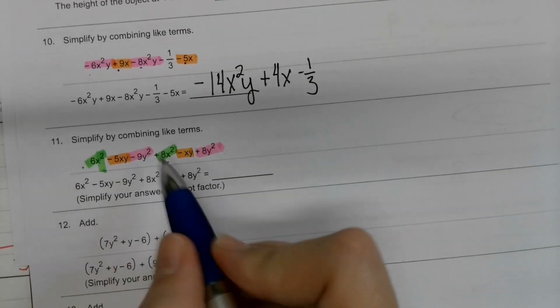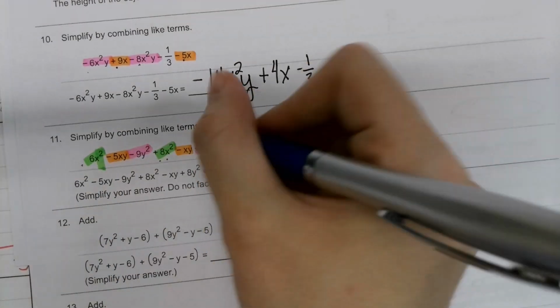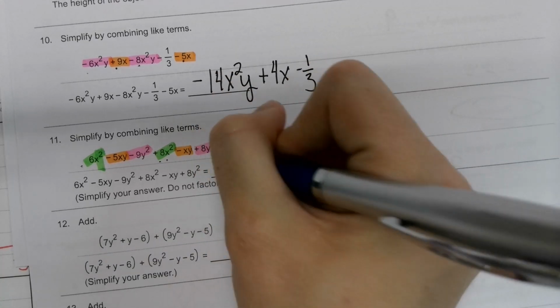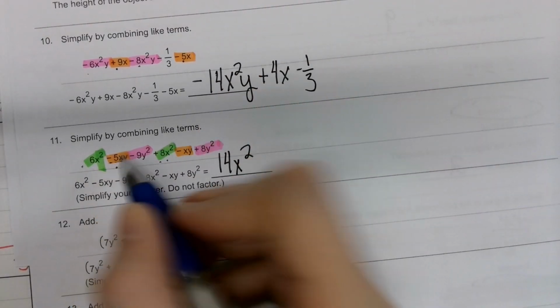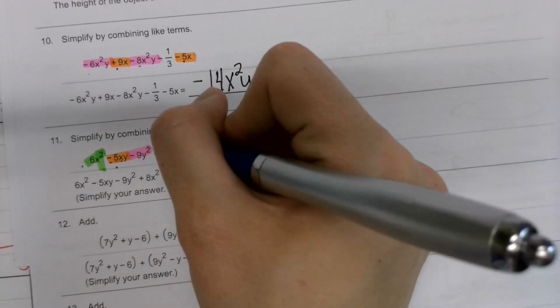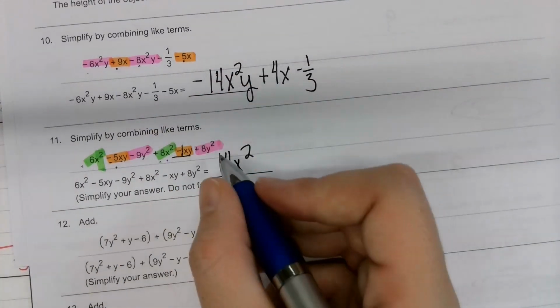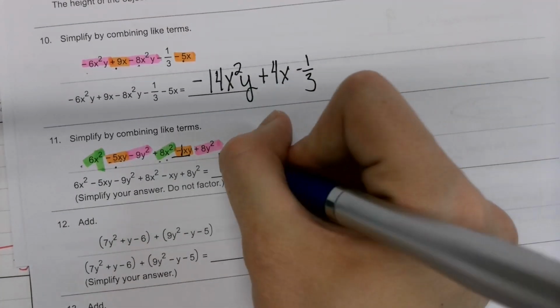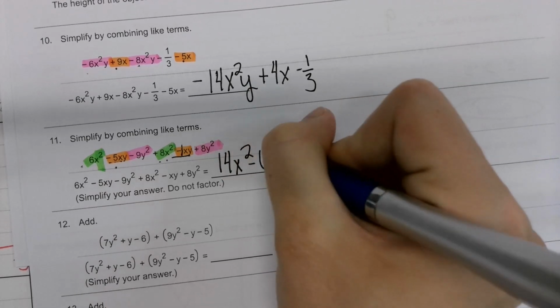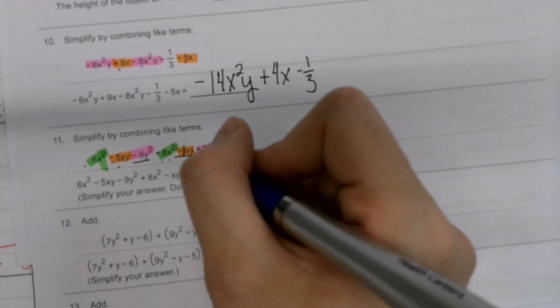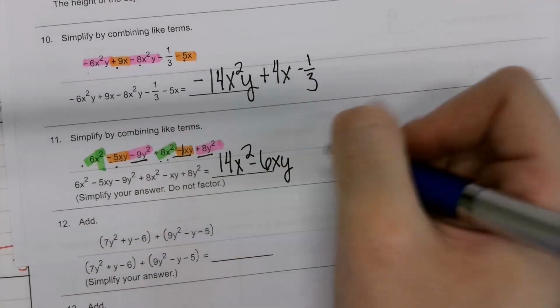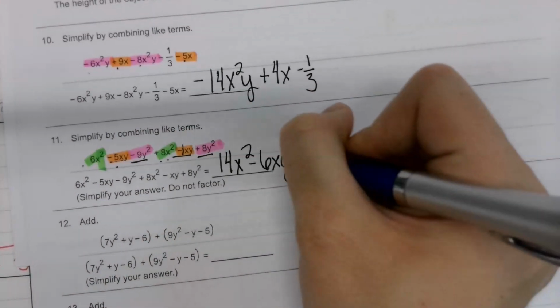This is positive, add them, and it's positive, so 14x squared. xy, I have negative 5xy and negative xy. This is 1. So negative 5 subtract 1 would be negative 6xy. Negative 9y squared, 8y squared, negative 9 plus 8 would be negative 1.